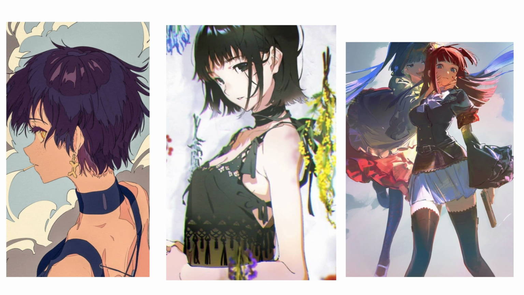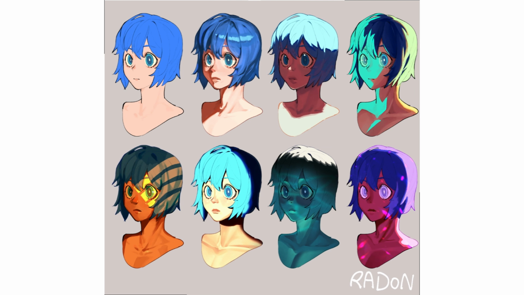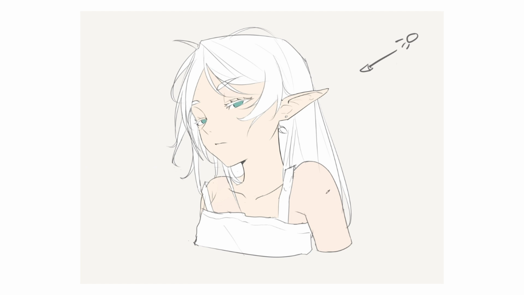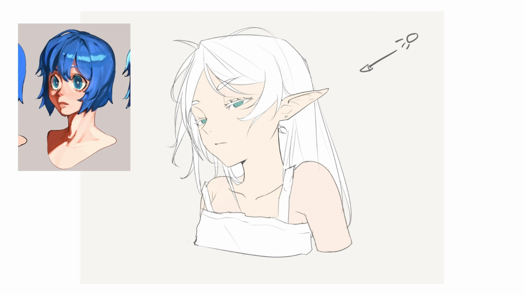So let's learn some. Here's an example from the artist Radon. Sorry if I pronounced that incorrectly. I came across this artwork that they made. I really like these examples of lighting effects, so let's study a couple. Okay, here I made a different character to use as an example. Let's take this one as an example first.